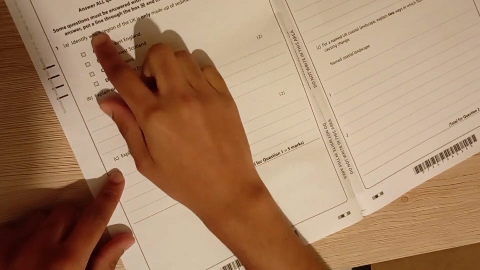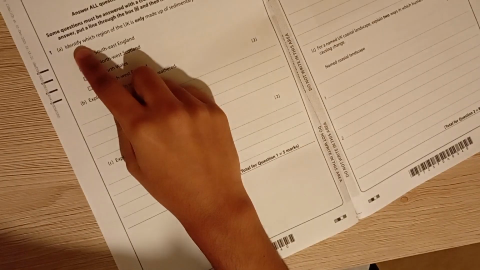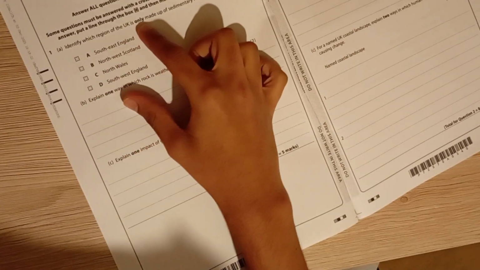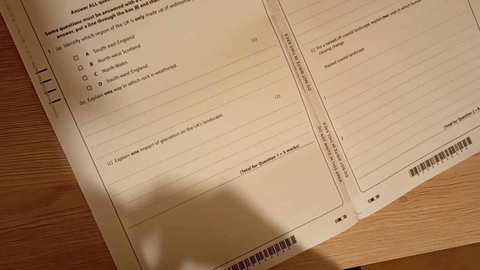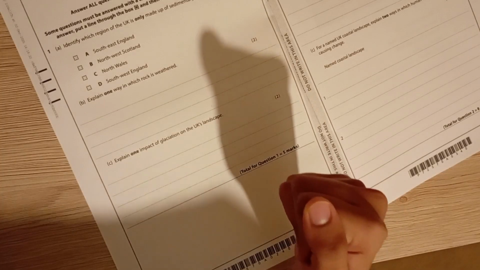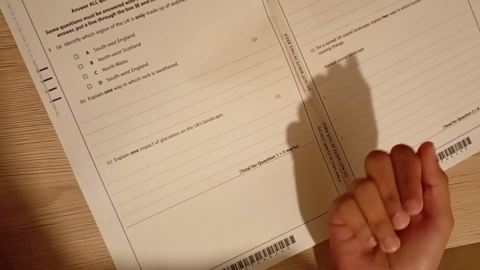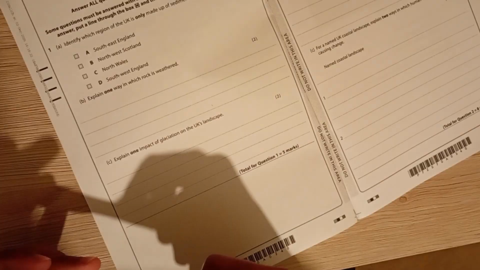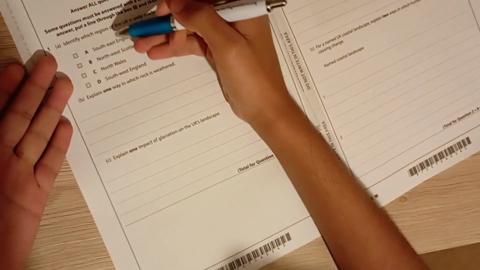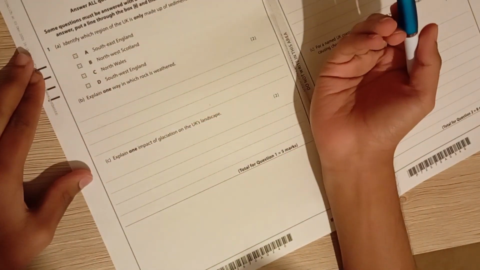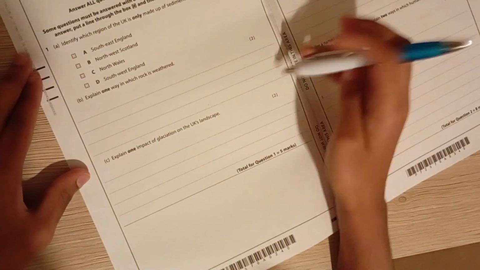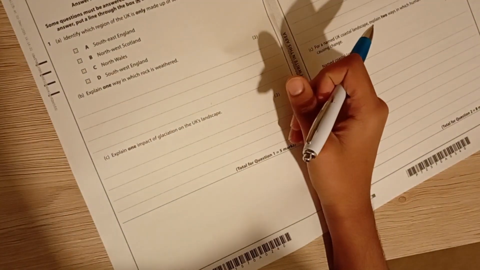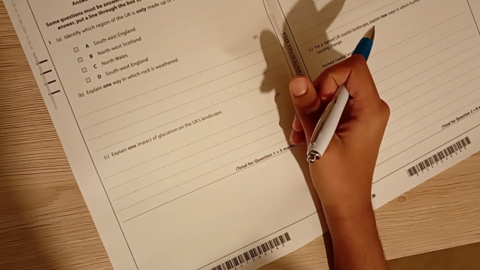Alright, first question. For 1A, it says identify which region of the UK is only made up of sedimentary rocks. Now, these early questions are just pure knowledge, and the marking only rewards accuracy, so there's no real explanation. But if you're unsure, you can go through every single option, eliminate the wrong ones, and choose the most logical one. In this case, the answer is A.